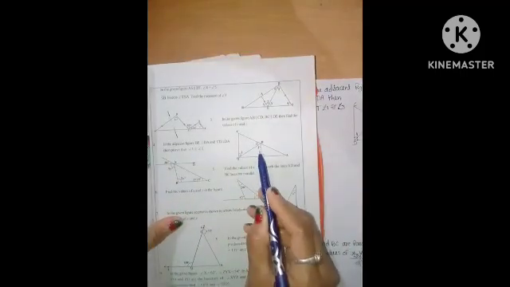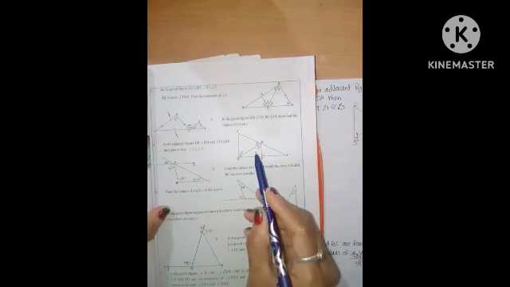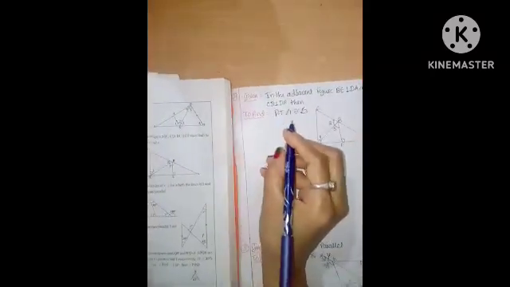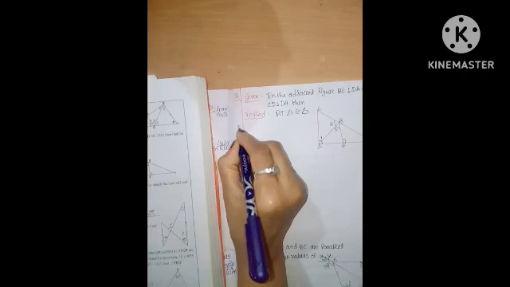So angle 1 is equal to angle 3. You already know why it is equal. These two are the alternate interior angles. Or is it equal only from the given figure? Okay, that is the very simple solution.